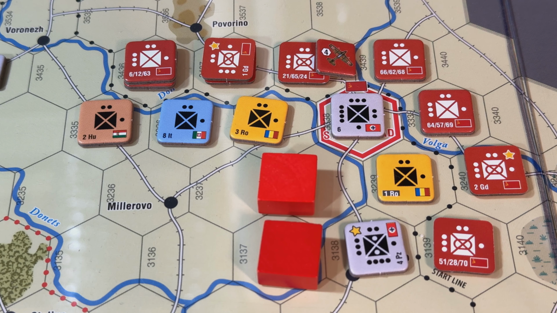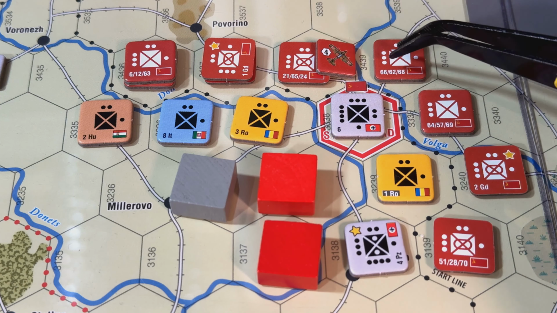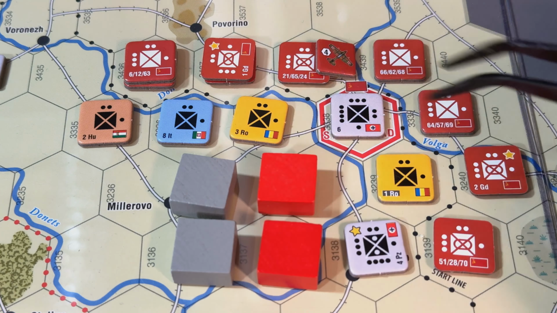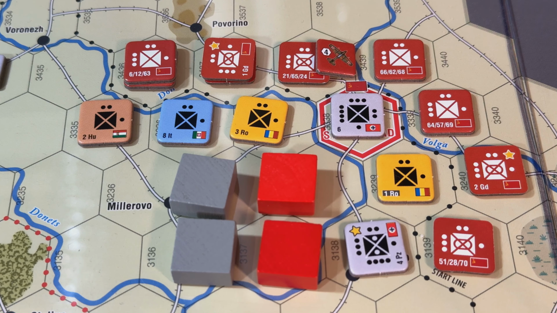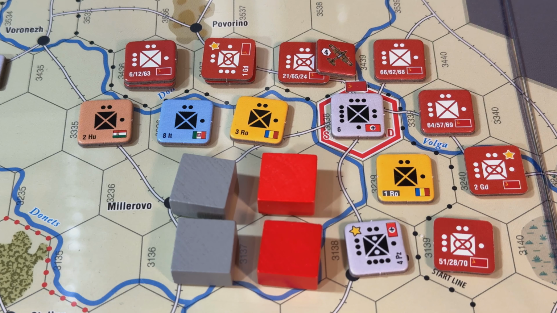So here we see that we actually have a flanking unit coming across the Volga River from the northeast, and then we have a second coming from the east across the Volga. So each flanking unit adds a +1 to our combat strength.